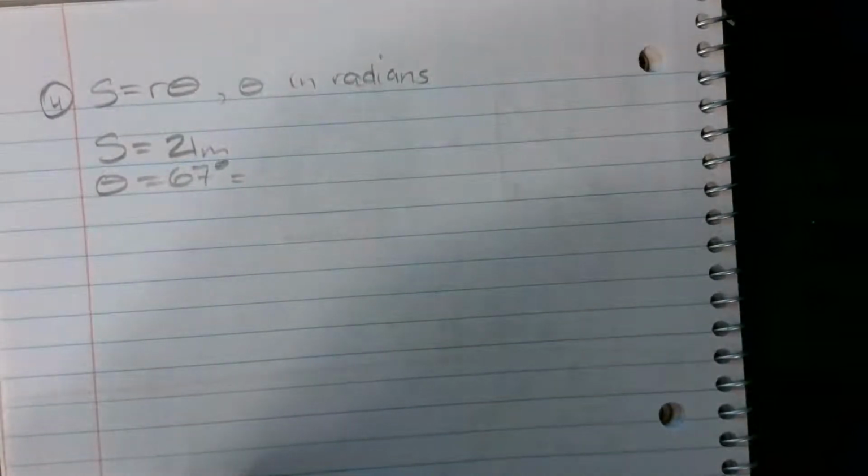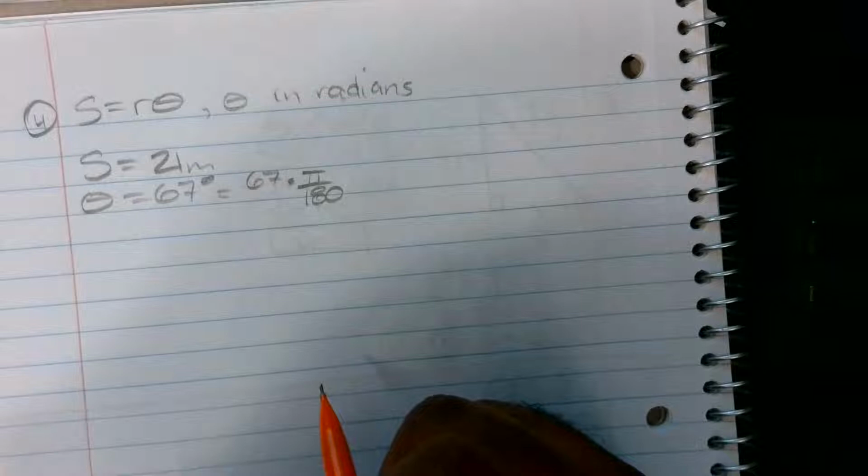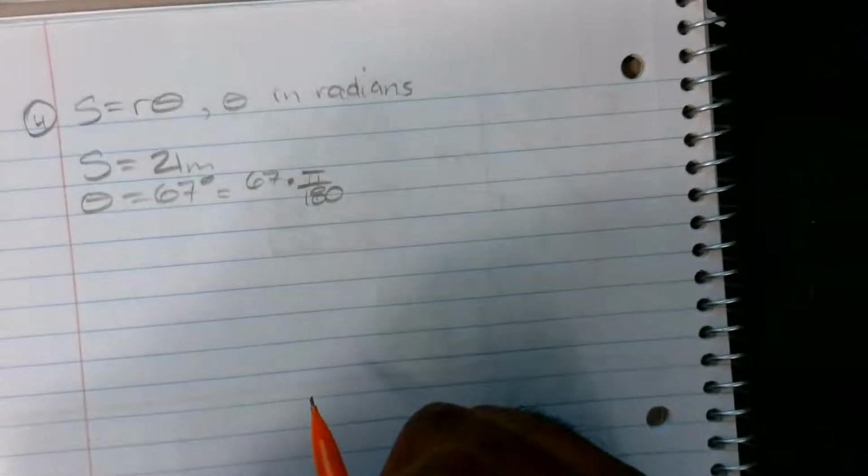I'm going to multiply 67 times pi over 180. In your calculator, take away the pi, just do 67 over 180, and see if it reduces, which it does not.